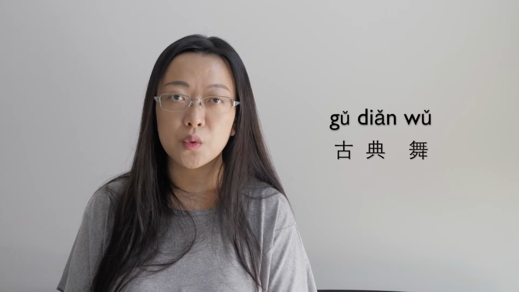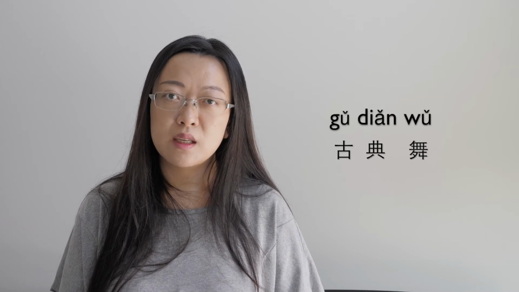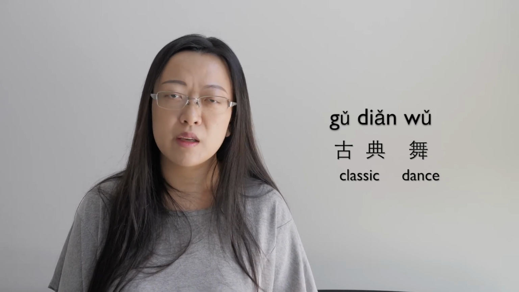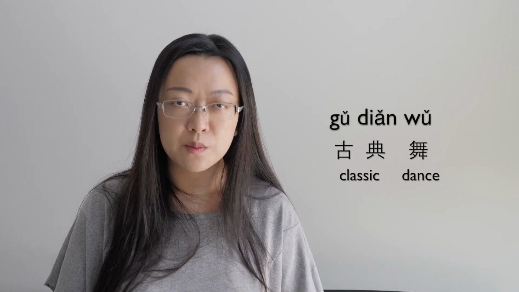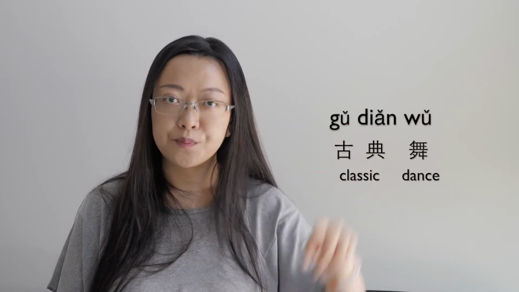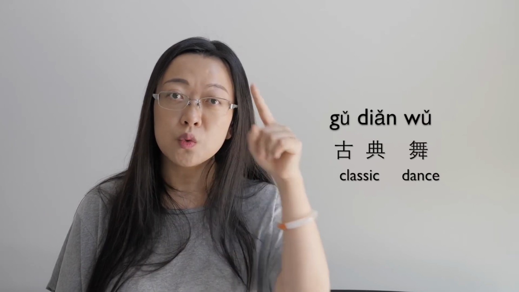For example, 古典舞. This word means classic dance. This is specific to Chinese classic dance, so don't mix it up with, say, ballet in the West. It's the Chinese classic dance. 古典 is one word. 古典, classic. When it is as separate characters, it is third tone. But again, when it's pronounced as one word, it will be 古典.